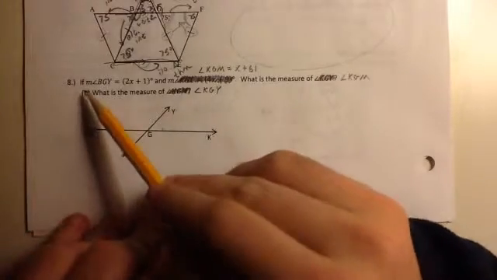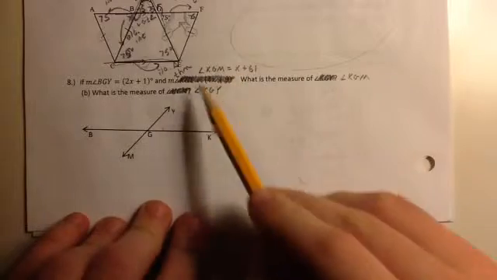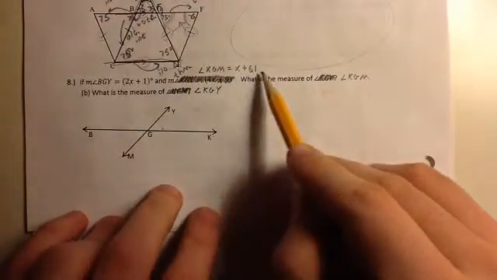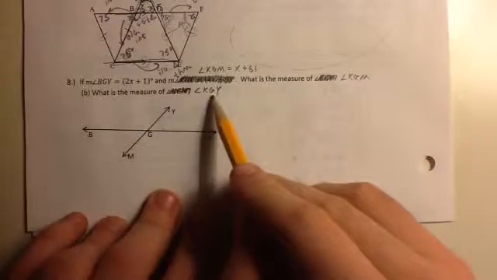Number 8. If the measure of angle BGY is 2x plus 1, and this is a typo in it, so make sure you fix this, the measure of angle KGM is x plus 61. What is the measure of angle KGM? What is the measure of angle KGY?